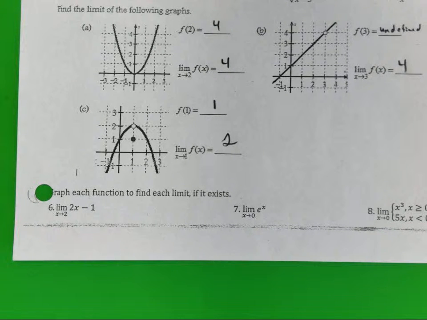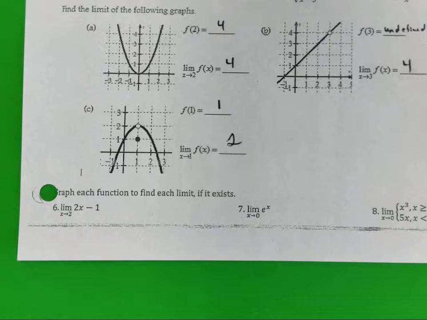So the left side of this, the x value is this way, isn't it? So if I go here, it's coming up the graph, and you've got to see what y value it's approaching. 2. From the right side, the greater numbers on the right side, as you come up, you're approaching that value 2. Okay?